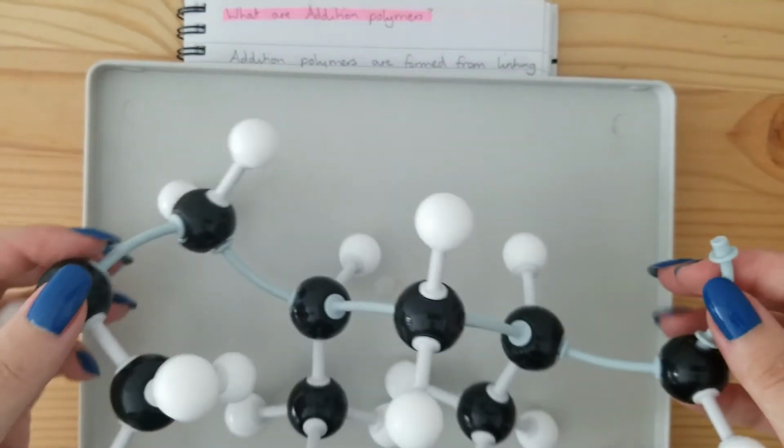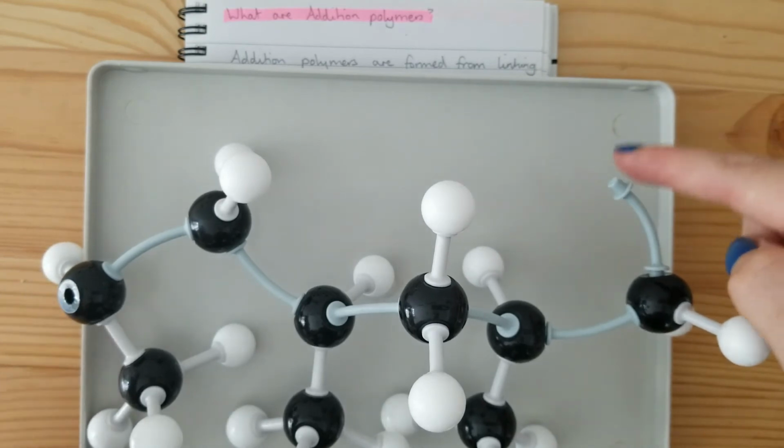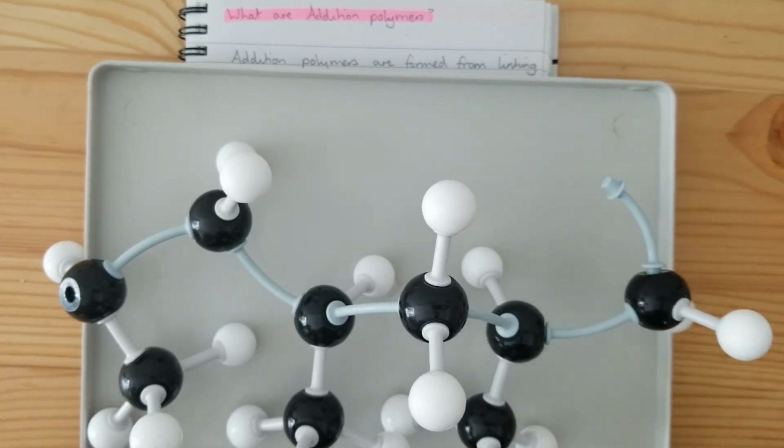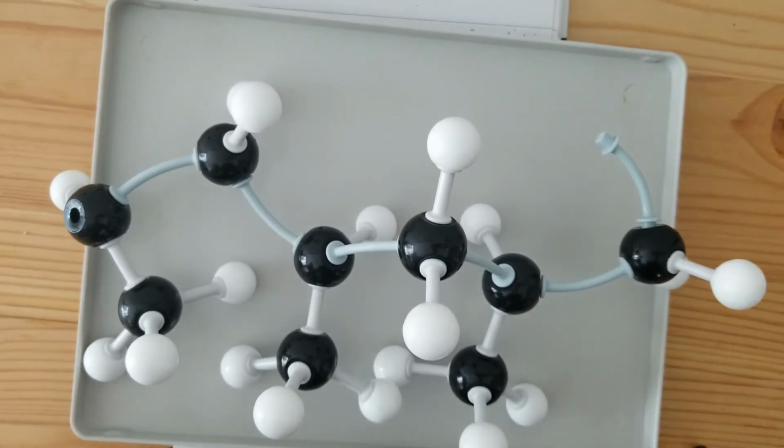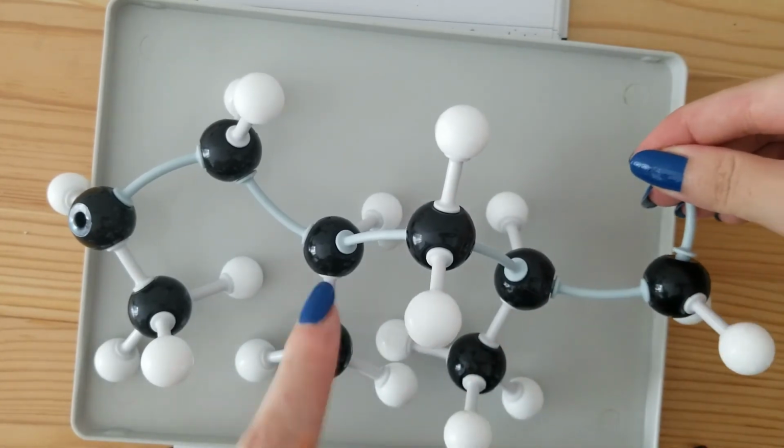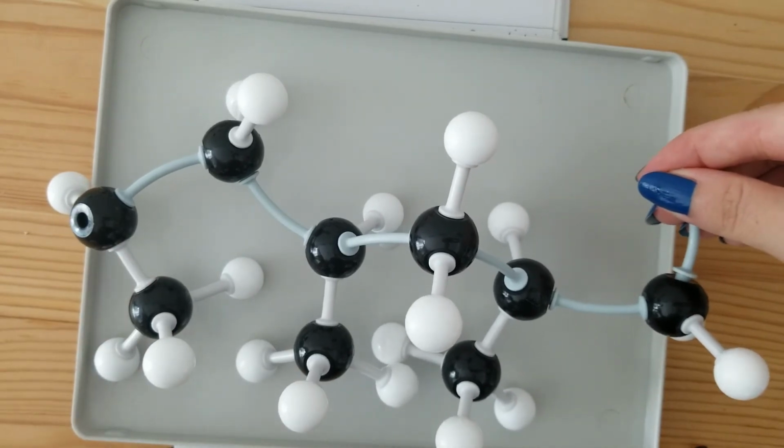Some people might ask, well, what happens at the ends? How does the first bond break? We add a chemical called an initiator to that. So the initiator is usually a very reactive molecule that will break the first bond, and that would join on at this end, and then the other end would pick up the other half of the initiator.